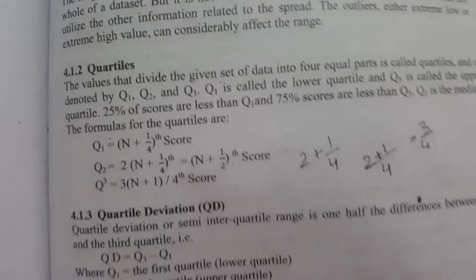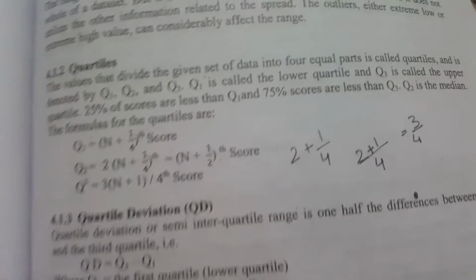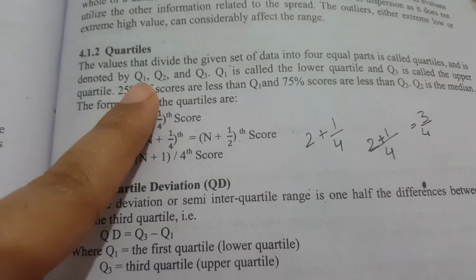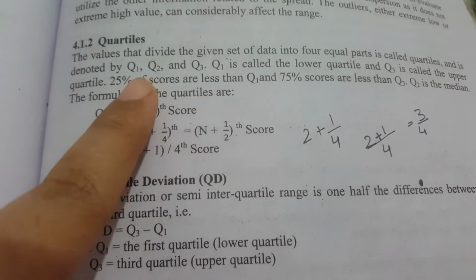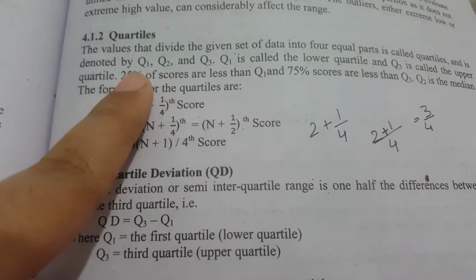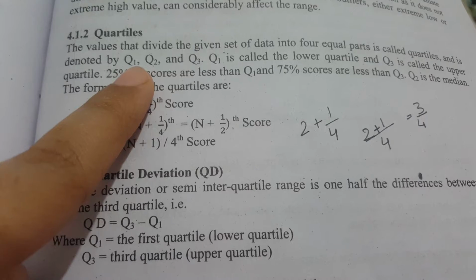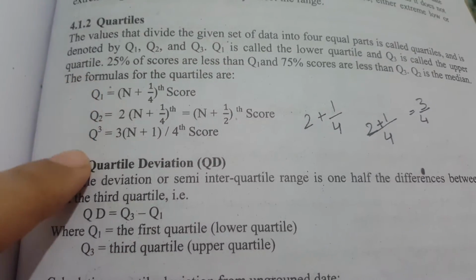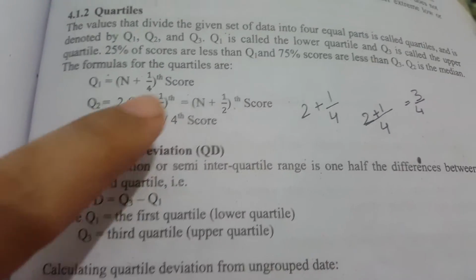Then we come to the word quartiles. What are quartiles? Basically we divide the data into equal parts. For example, here we have divided it into three parts: q1, q2, q3. q1 would be the lower quartile, q3 the higher quartile, its value would be less than 25%, its value would be less than 75%.